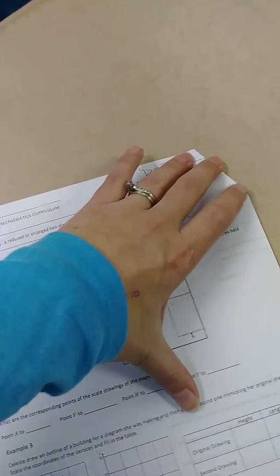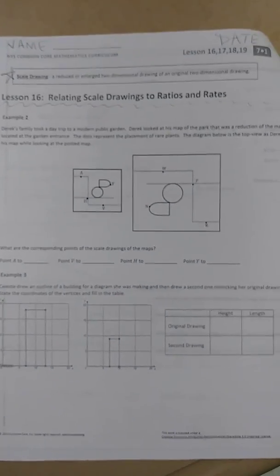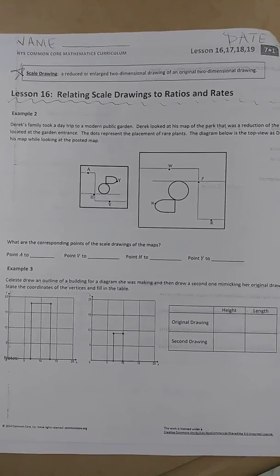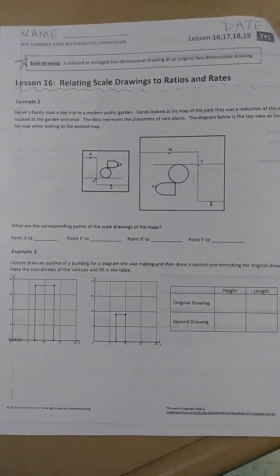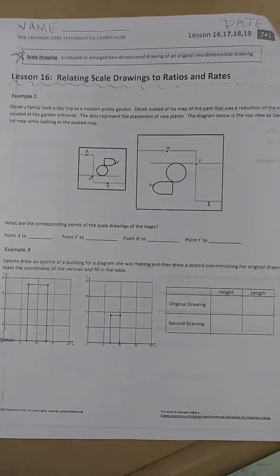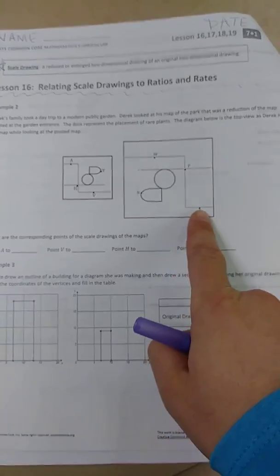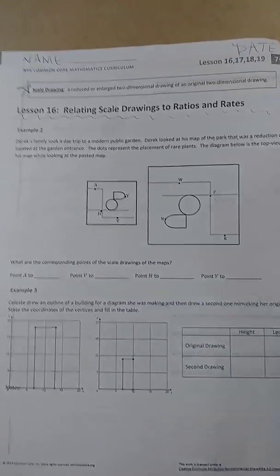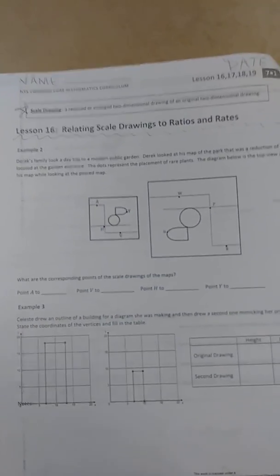On the first page, you could do a lot of this on your own. You're not going to think this is too hard. And I know you guys are sitting there saying, she says that all the time, but it is. Before you start complaining, just wait a second. Check this out. This is one picture, and this is the same picture, except it is enlarged. Scaling, drawing something to scale, means you're drawing something proportional.